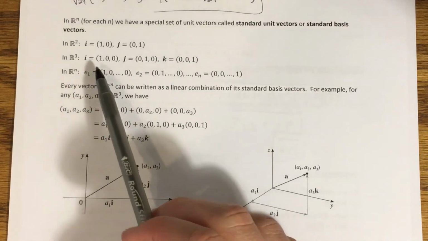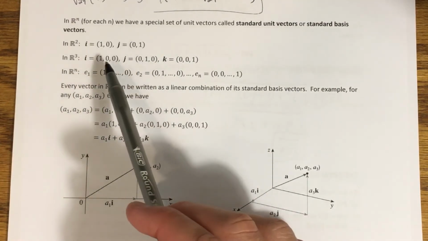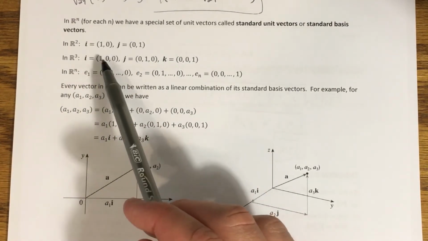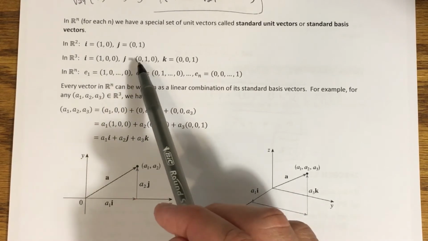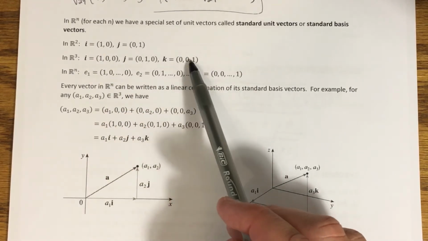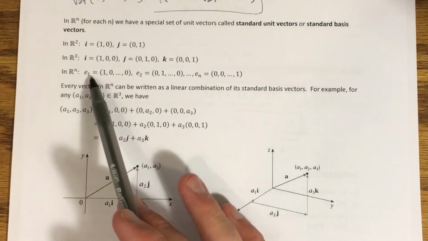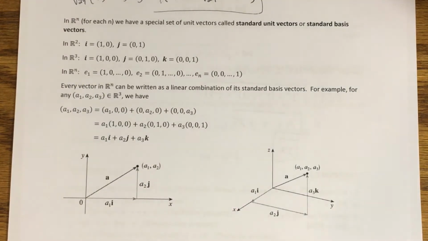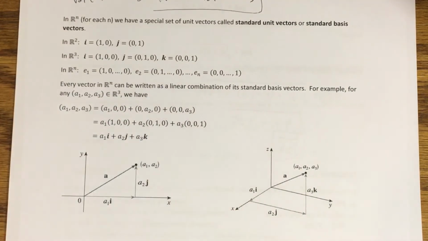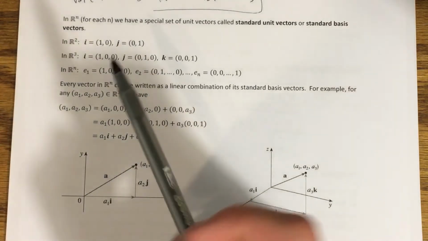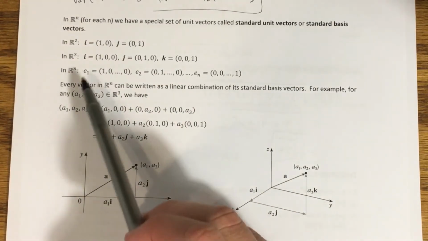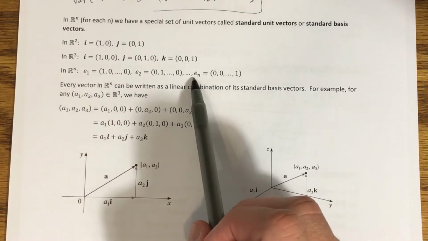In R3, we call them i, j, and k. And you can see they're similar. i is (1, 0, 0), j is (0, 1, 0), k is (0, 0, 1). Once we get up into Rn, because we're being more general, we're not specifying exactly what n is, we stop using letters that are consecutive in the alphabet, because if n is big enough, we won't have enough letters. Instead, we call them e with a subscript, so e1, e2, all the way through en.